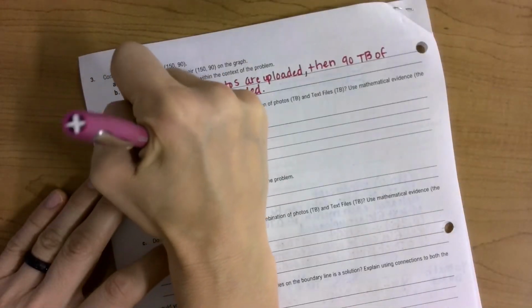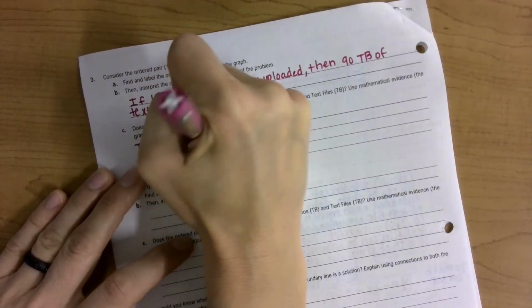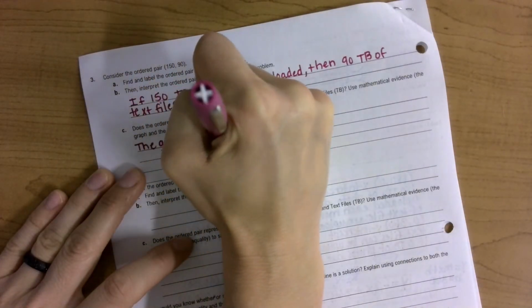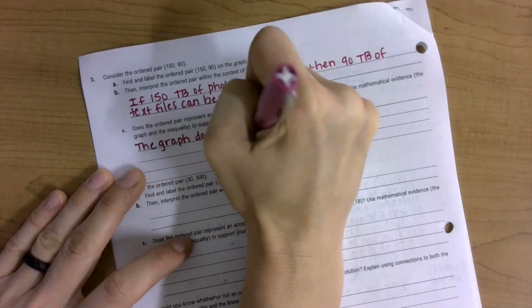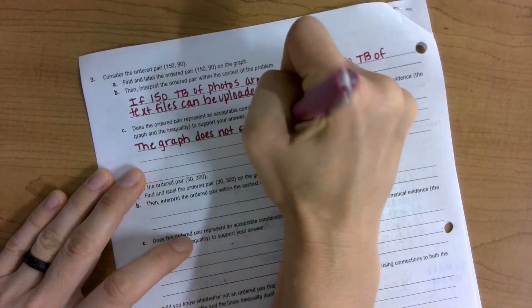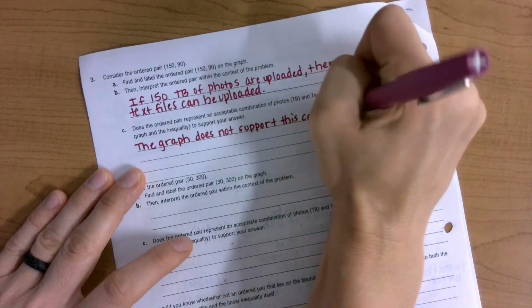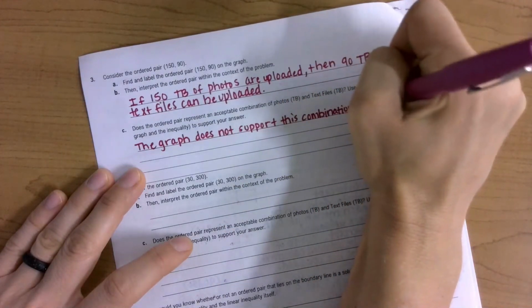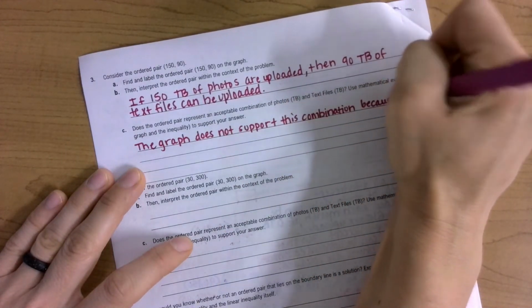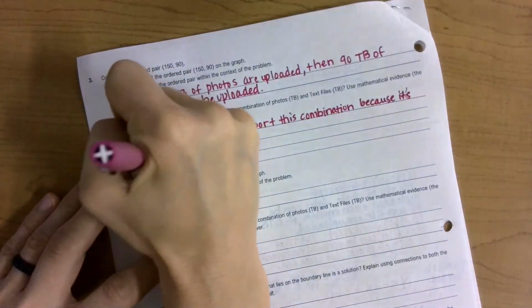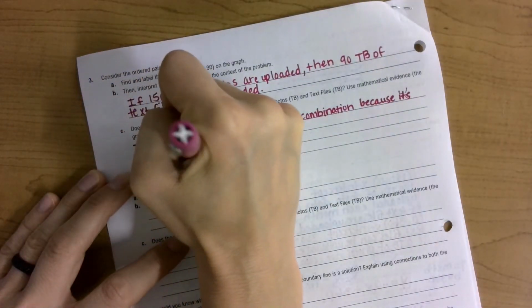The graph does not support this combination because it's not in the shaded solution region.